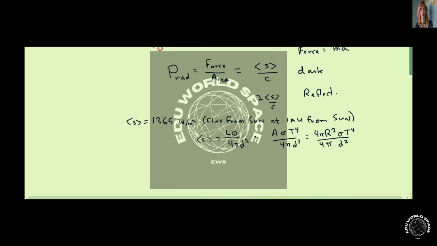So putting this all together, what we have is force is mass times acceleration over the area of the sail, which we're assuming is a circular sail, and normal incidence.